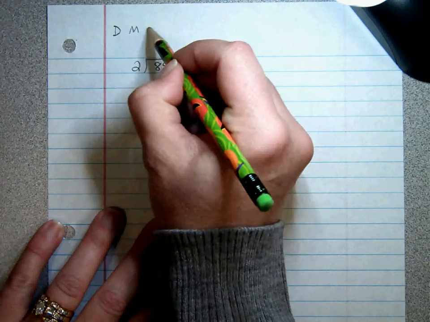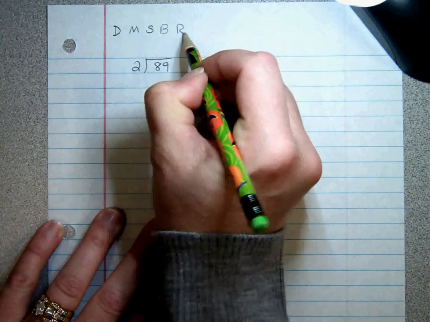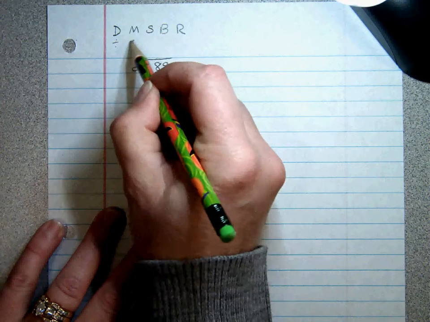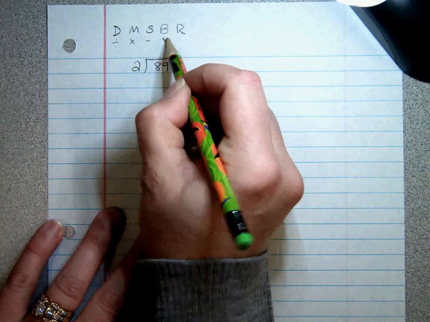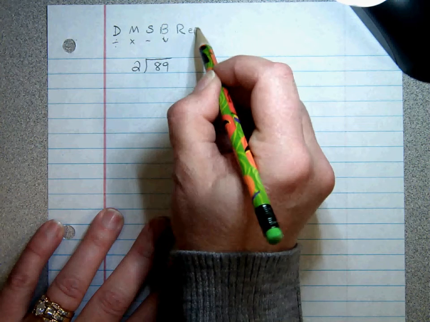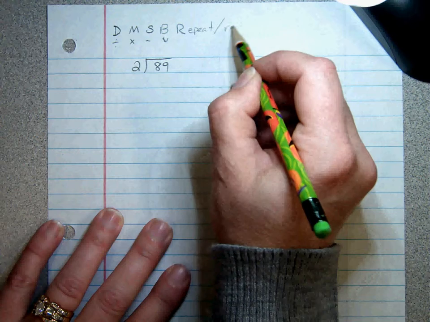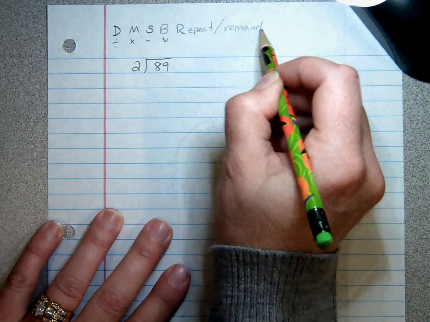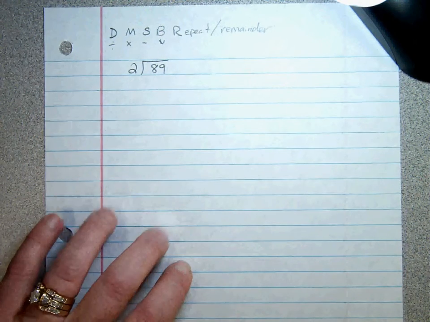D, M, S, B, R. Remember, that's divide, multiply, subtract, bring down, or repeat / remainder. Because we're not sure if we're going to have to do one of those two steps.